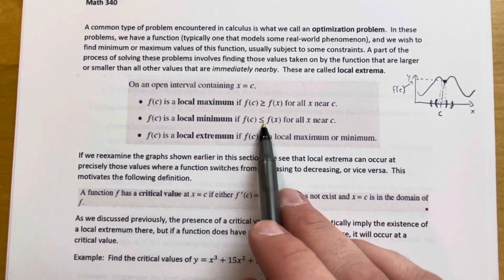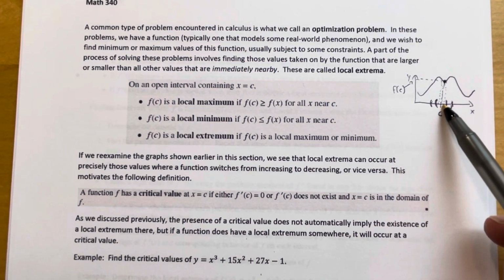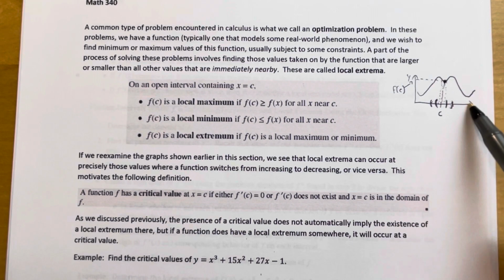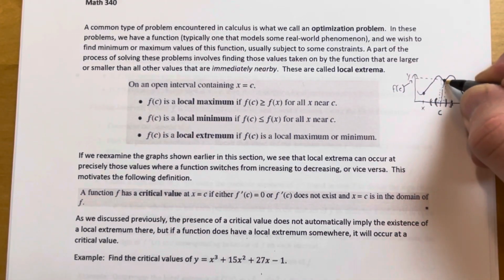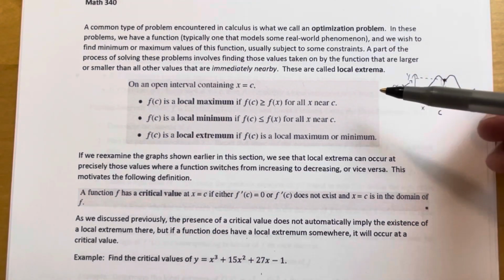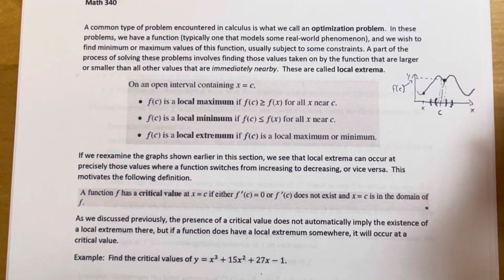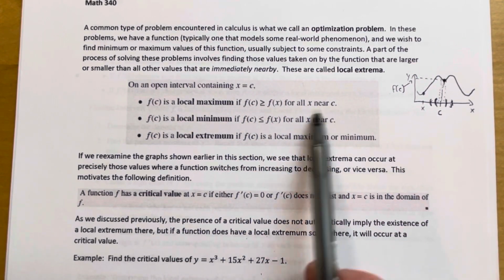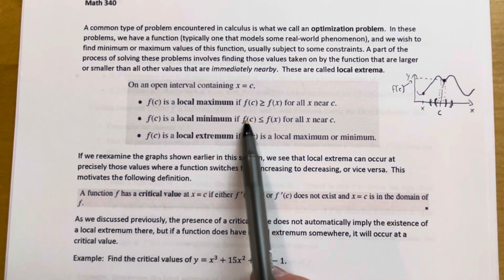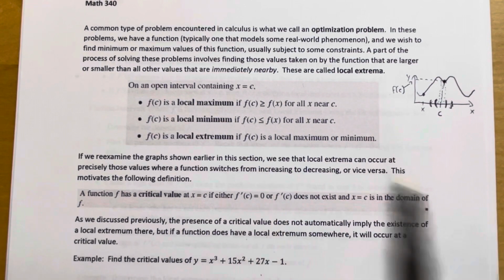F of c is less than or equal to f of x for all of the values of x that are near c. Now, if I get far enough away from c, I can plug in other values of x that are even lower than this one. But for a local maximum or local minimum value, it only matters what's happening right near c on this x-axis, okay? So a local maximum means that f of c is greater than or equal to f of x for all x near c. Local minimum is the same thing, but with the inequality sign reversed. F of c would be the smallest value that we get in that interval.